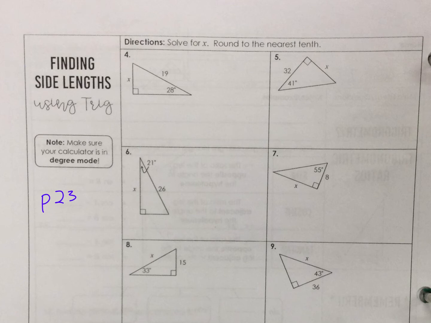All right, this is page 23 in your binder. We're just going to keep reviewing sine, cosine, and tangent. If 28 is what I'm looking at, I know that 19 is my hypotenuse and x is my opposite. I know that is sine, so I'm going to say the sine of 28 equals opposite over hypotenuse.